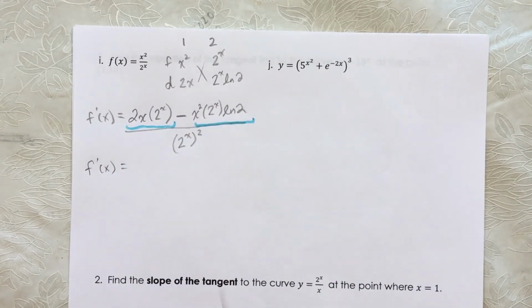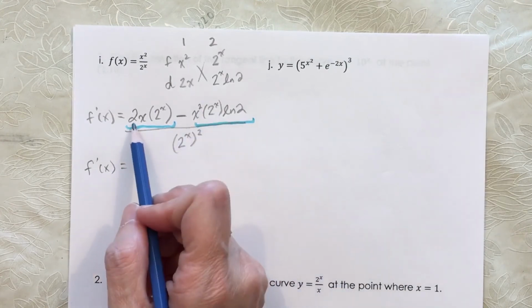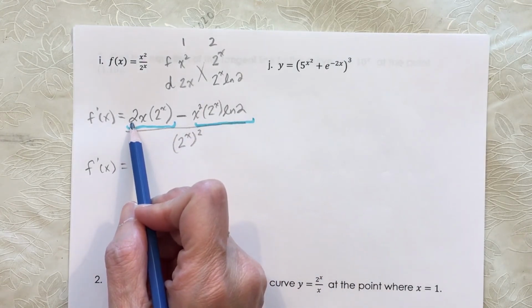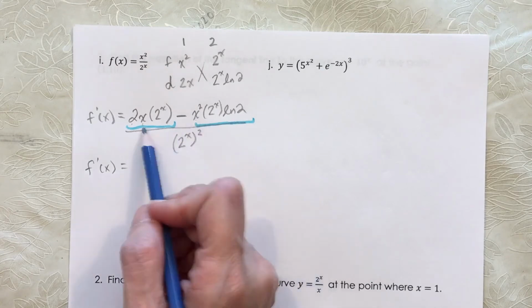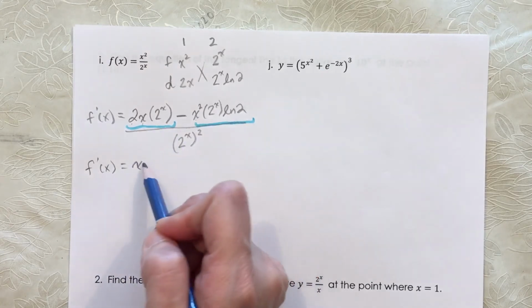So in common with these two terms here, x, yes, x and x squared, so an x, and a 2 to the x.